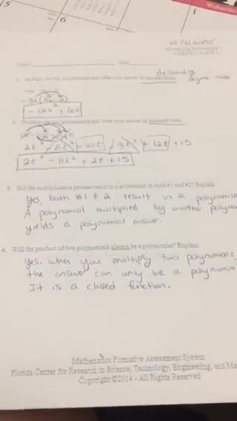And there you have it. There is page 1 of the FSA Review, Packet 1.